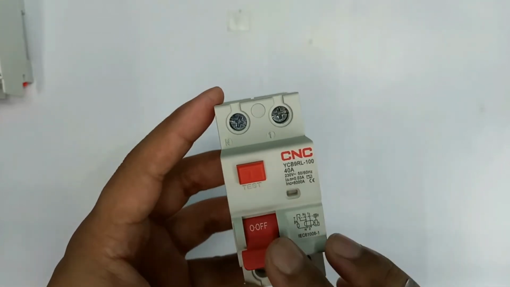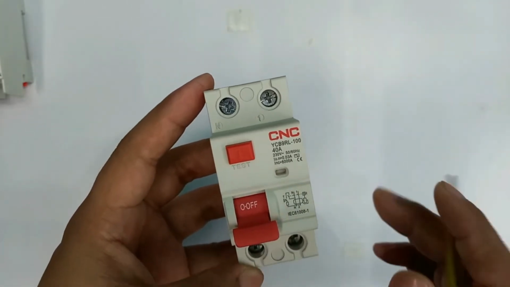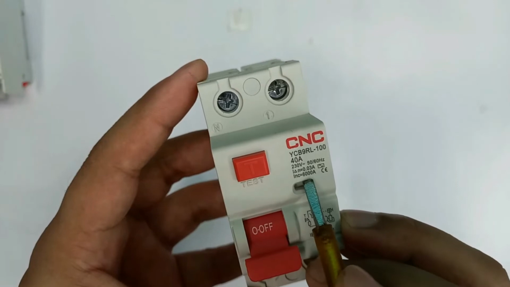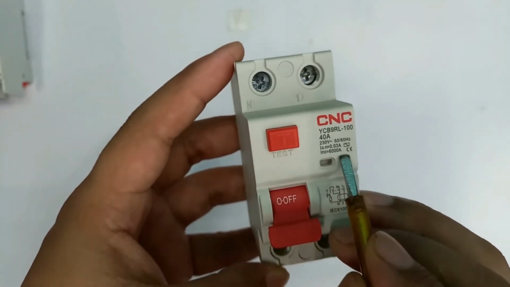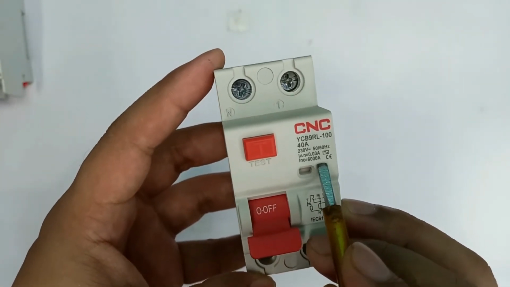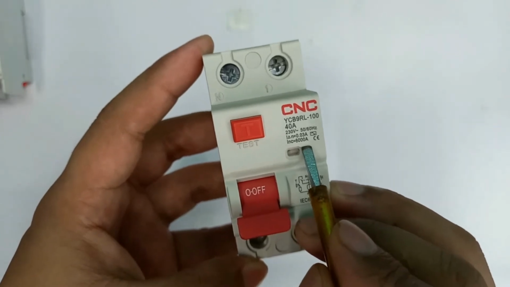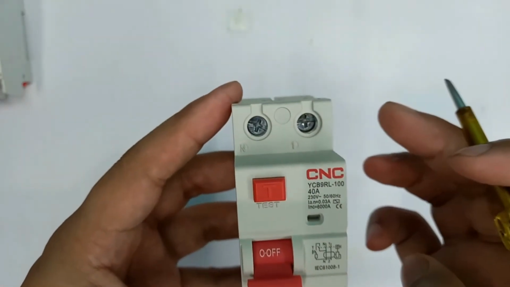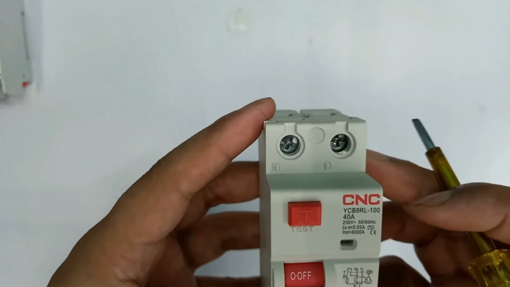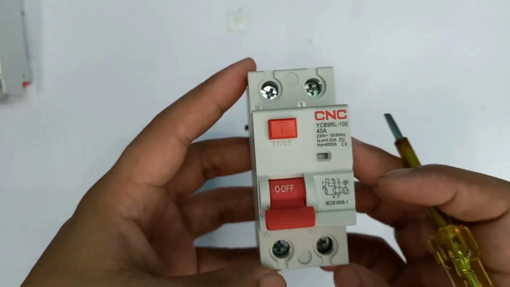Are you getting my points? So that is the logic. That's why we use our protecting device, right? And in the last, if you will see here, there is something written, that is IEC. What is that? And 6000 ampere, that is your short circuit breaking capacity. That is very, very important.